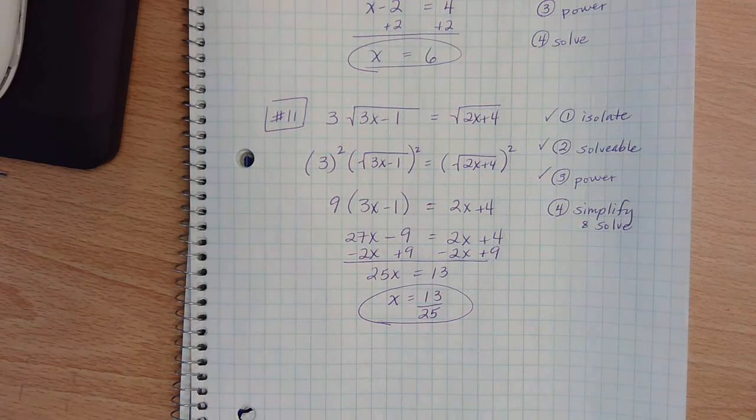So these are the types of problems you have to work through on lesson 4. Use calculator if you need to. Ask for help if you have questions to ask. Good luck.